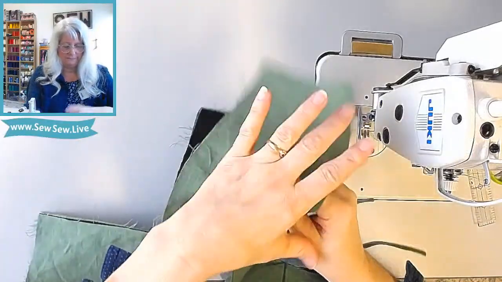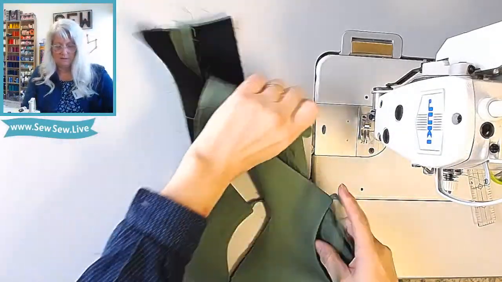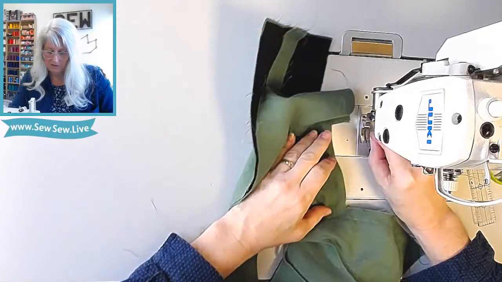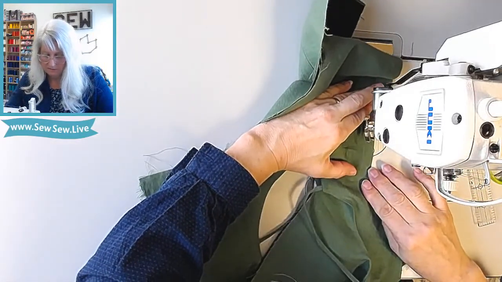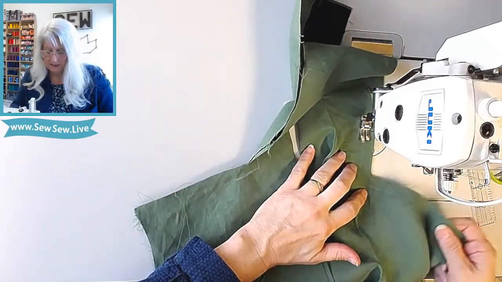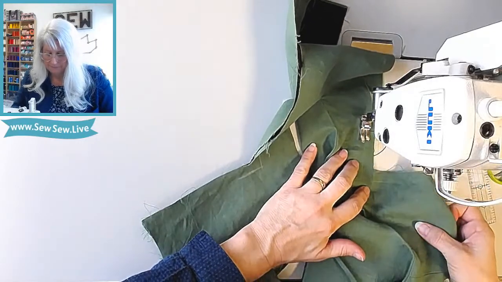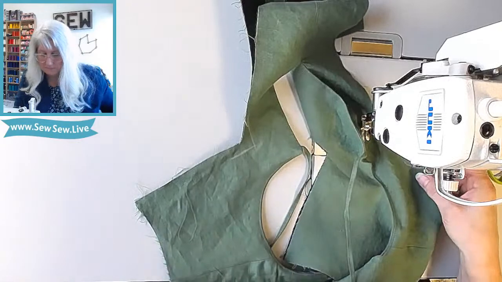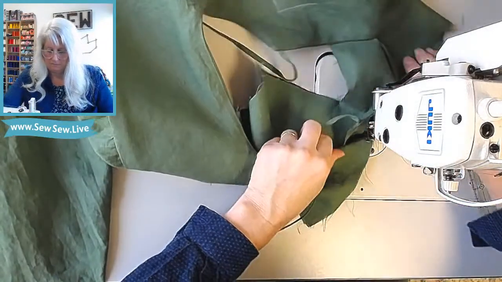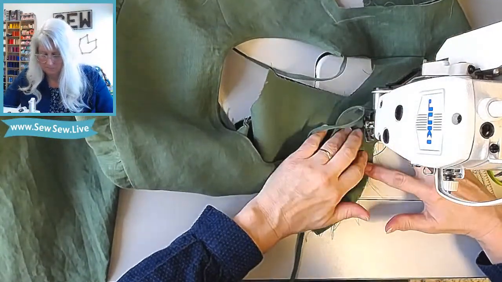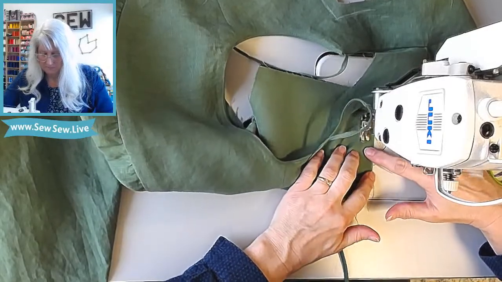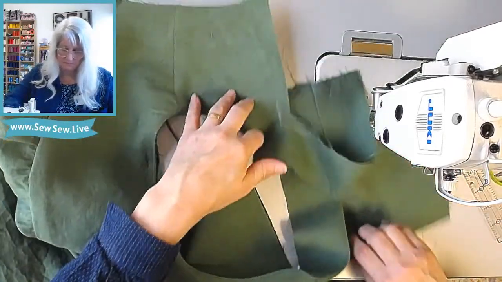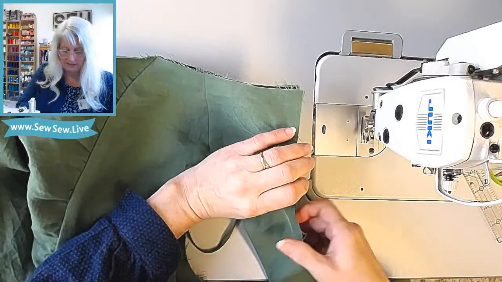We're going to do it. This means I'm going to have top stitching on the outer. I'm fine with that. It'll look nice with the linen anyway. I'm just doing my lining side.